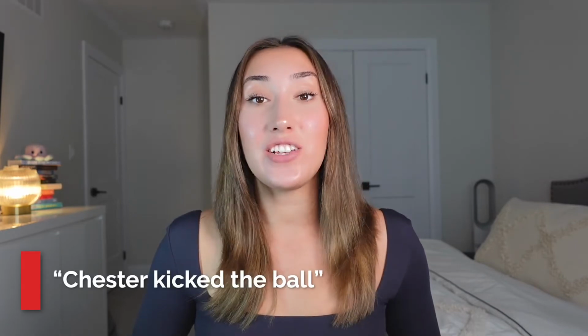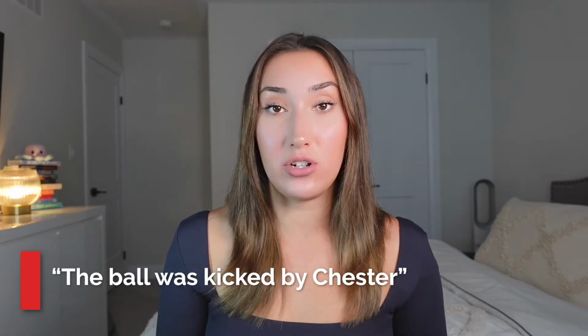So an example of an active voice sentence is Chester kicked the ball. And now an example of a passive sentence is the ball was kicked by Chester. The active voice sounds a lot better than the passive voice. Language is everything, and how you say things can really make a difference.